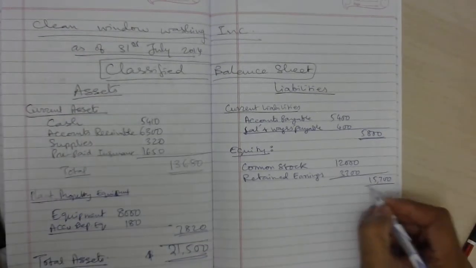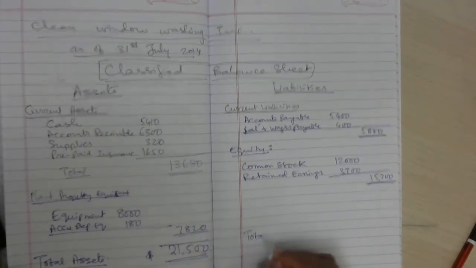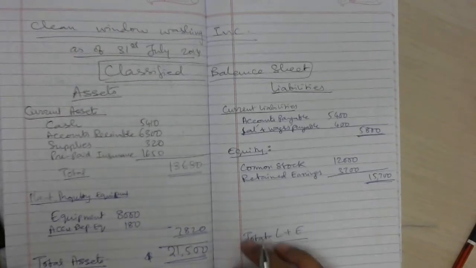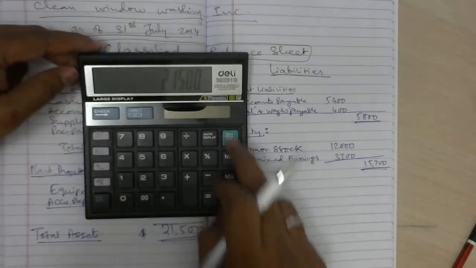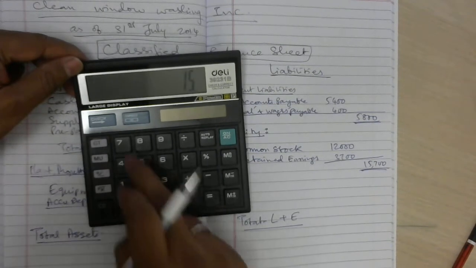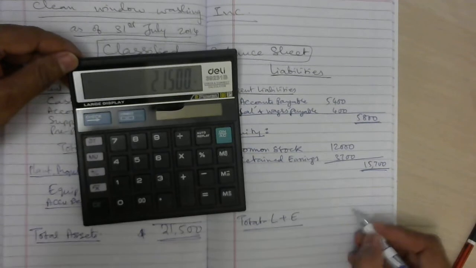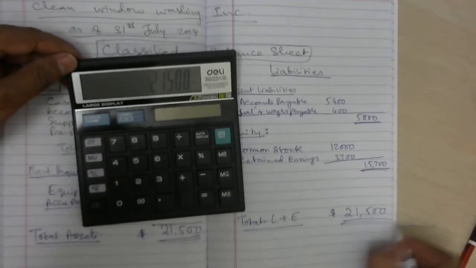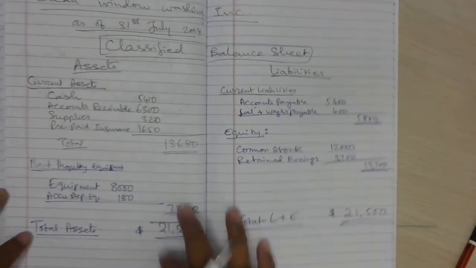This is the important point. Now I have the total of liabilities plus equity, L plus E: 15,700 plus 5,800, and again I'm getting $21,500. So the liabilities and equity total is equal to the assets total.